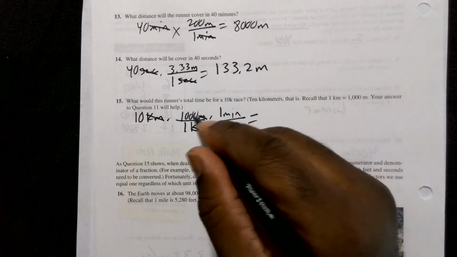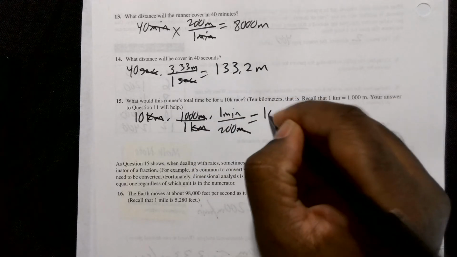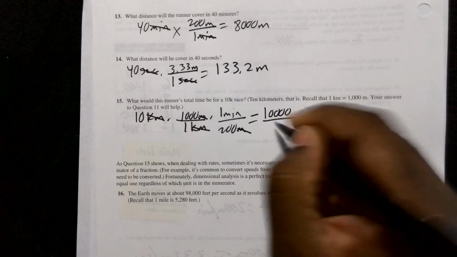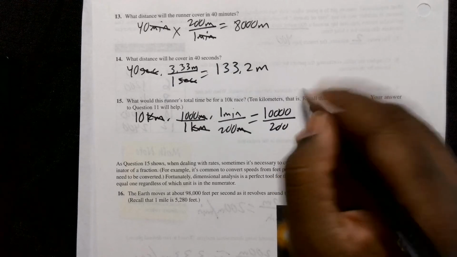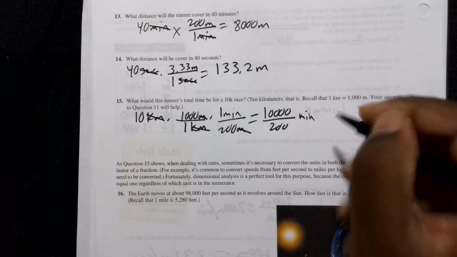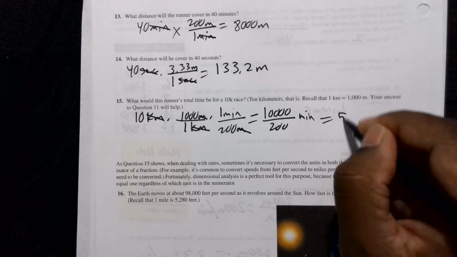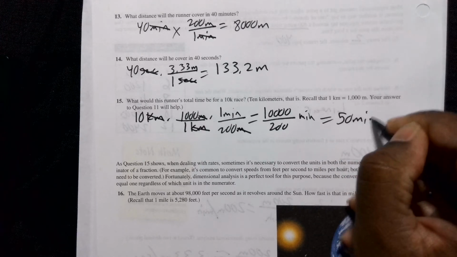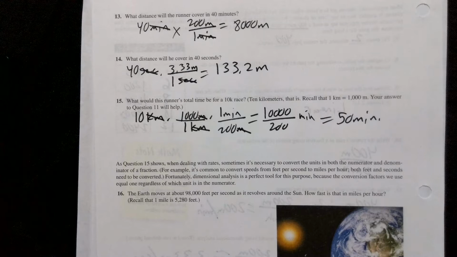Now when we multiply this out, this will give us 10,000 all over 200. And this will all be in minutes. 10,000 over 200 will give us 50 minutes. So it'll take 50 minutes to complete a 10K run. That's if the runner runs at the same speed.